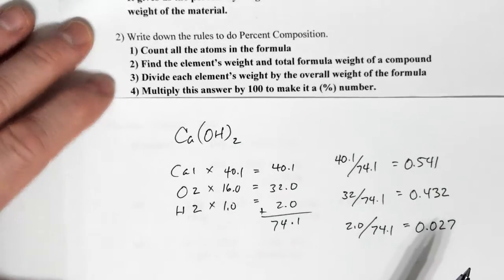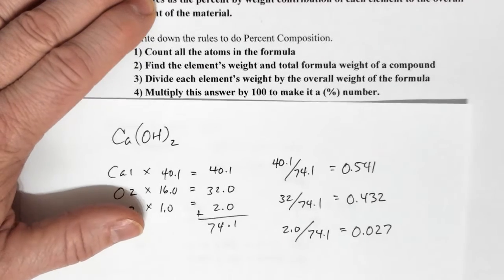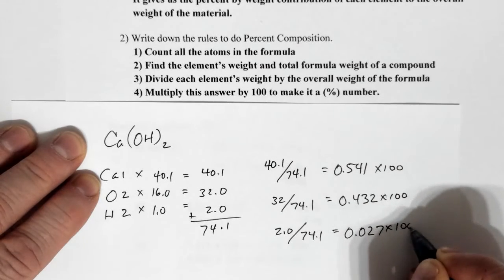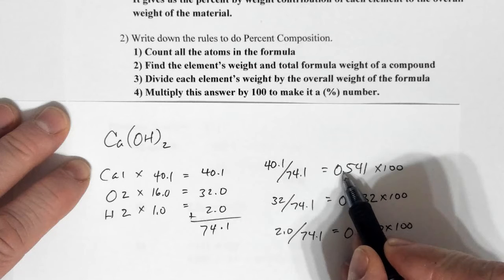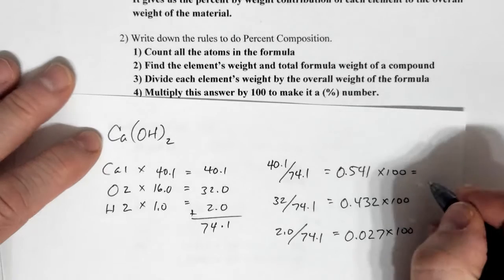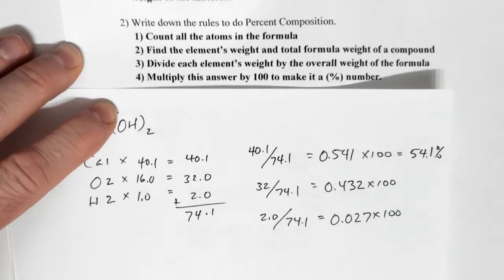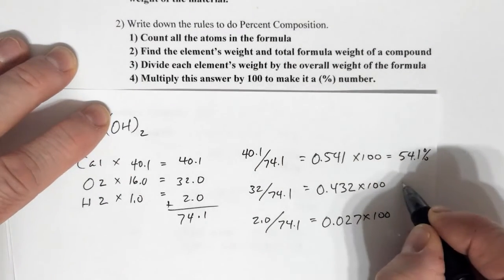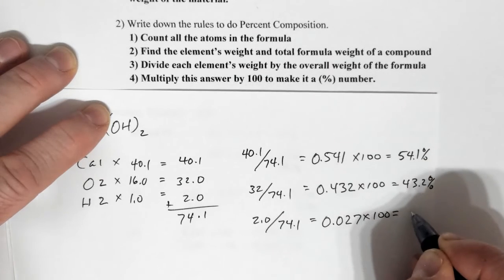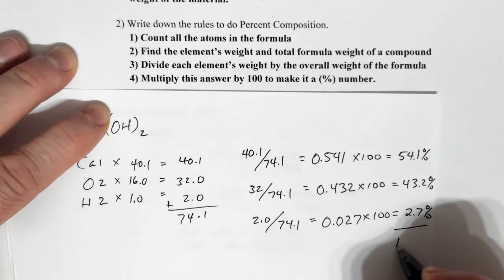Now the last step is really simple. We multiply all of these decimal numbers by 100 to turn them into a percent. All it really does is move the decimal 2 places to the right. So this one becomes 54.1%, the next one becomes 43.2%, and this one becomes 2.7%. And when you're done adding it up, you should add up to 100%.